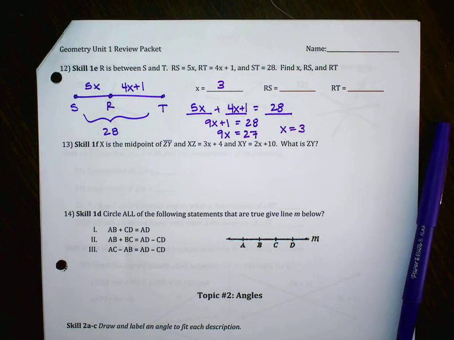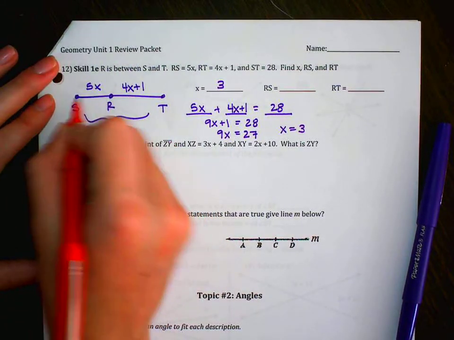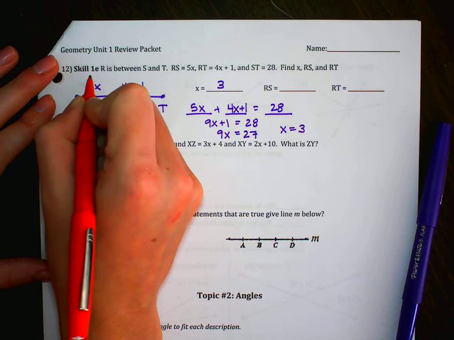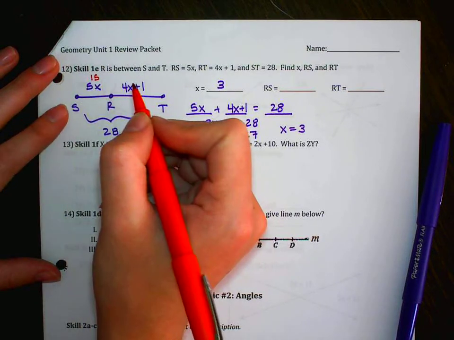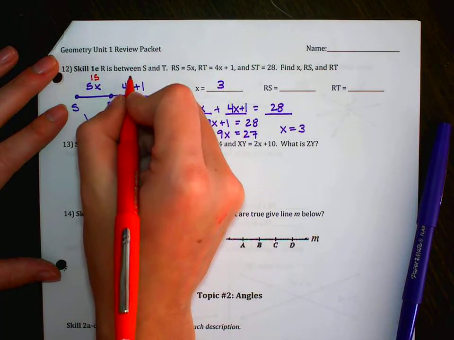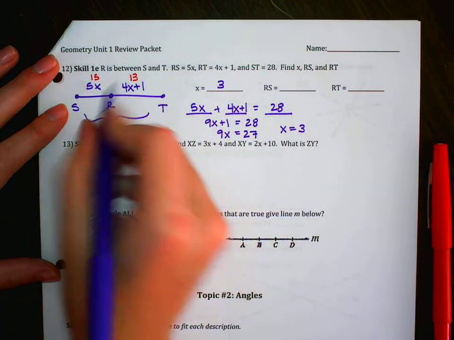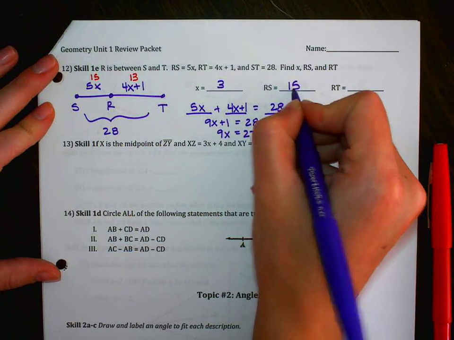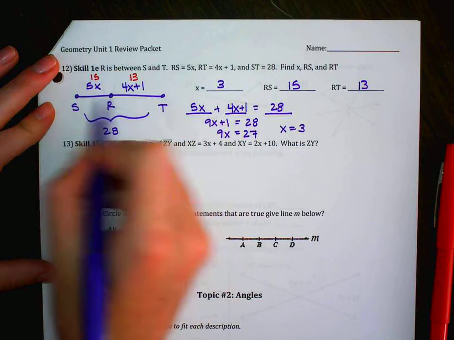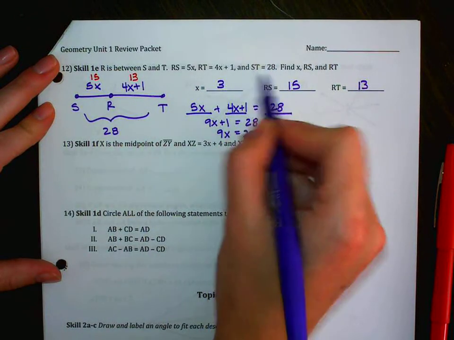But I want the length of RS. So here's RS, or segment SR, either one. We need to plug in 3. So 5 times 3 gives me a length of 15. If I plug in 3 here, I get 4 times 3 is 12. 12 plus 1 is 13. So the length of RS was 15, and the length of RT was 13. And remember, the length of the whole thing was 15 plus 13, which was 28, which is what they told us.